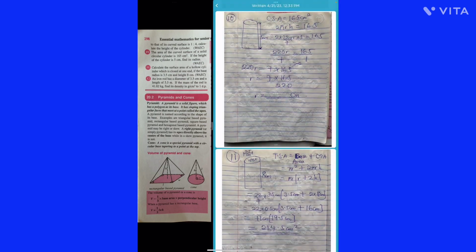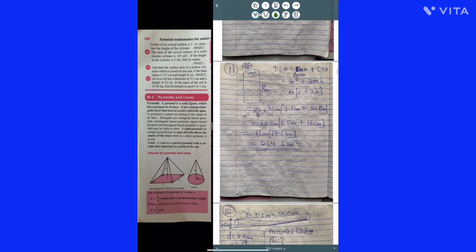Number 11 says calculate the surface area of a hollow cylinder which is closed at one end, if the base radius is 3.5 centimeters and the height is 8 centimeters.